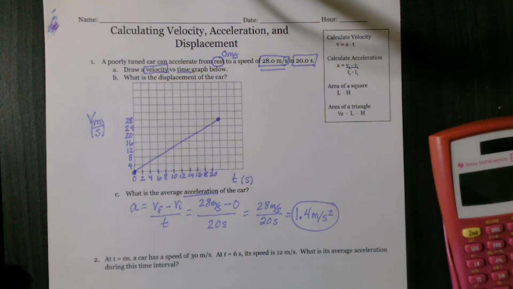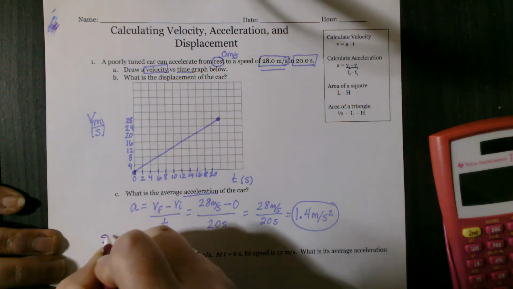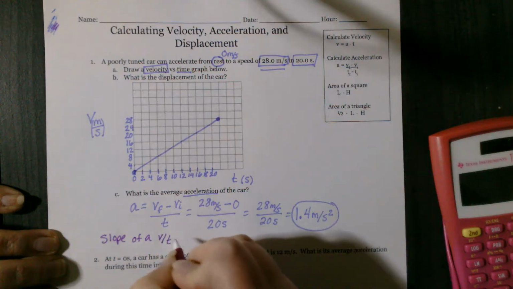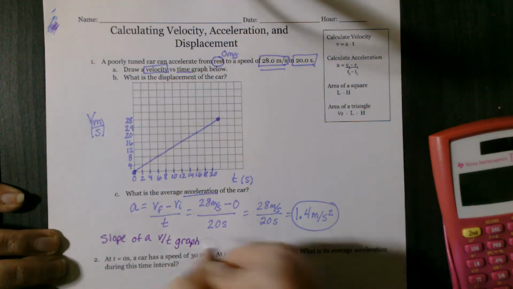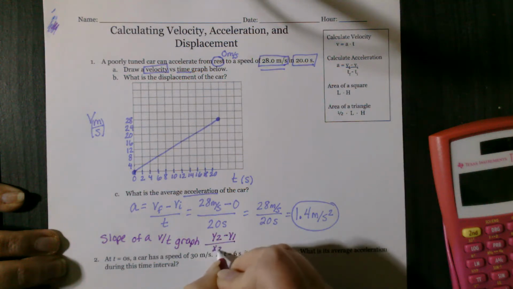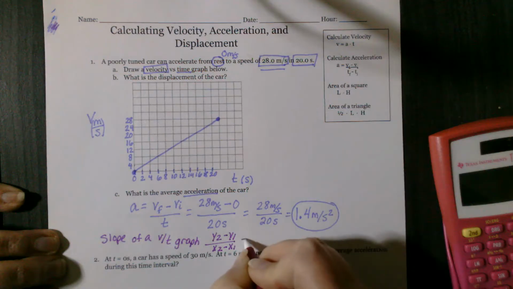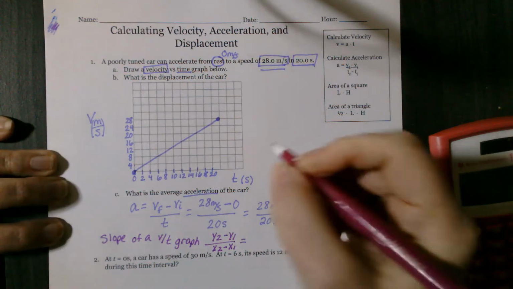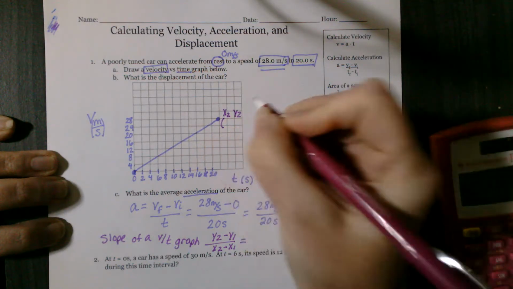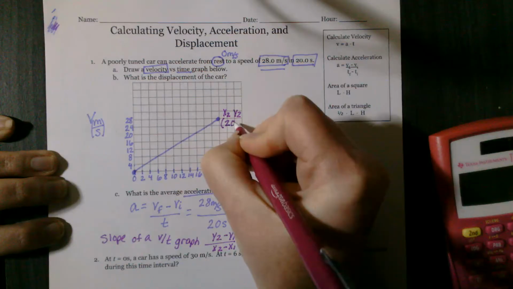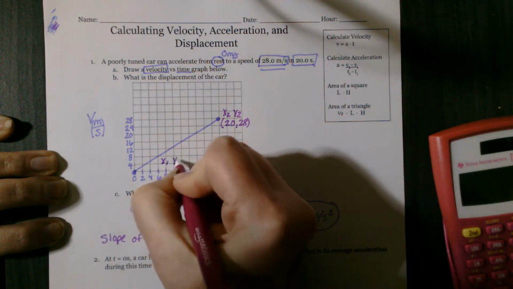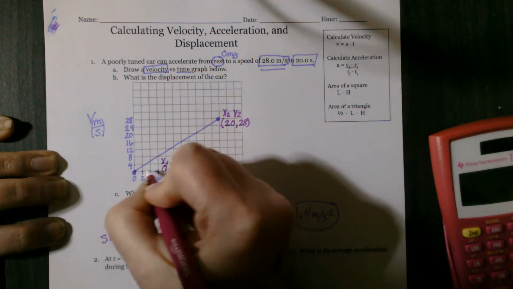Another way to solve for this is to use the slope of a velocity time graph. So that is y2 minus y1 over x2 minus x1. And if I go up here, this is my x2, y2. That would be 20, 28. And my x1, y1 would be 0, 0, because that's right up here.